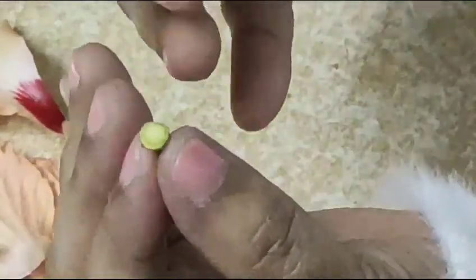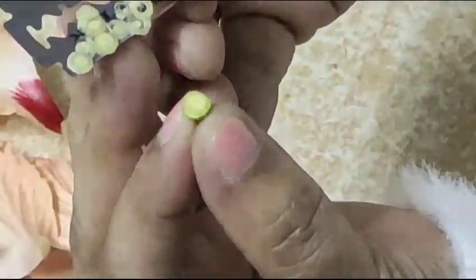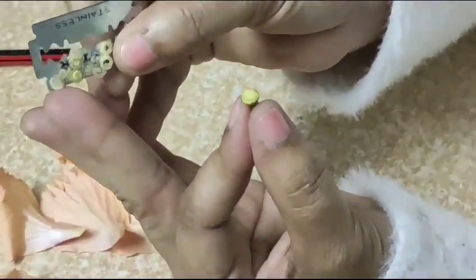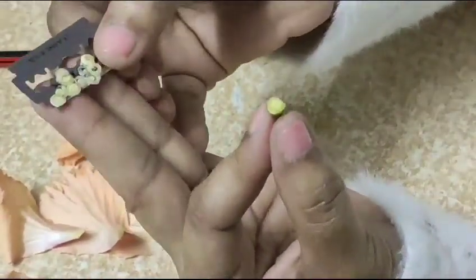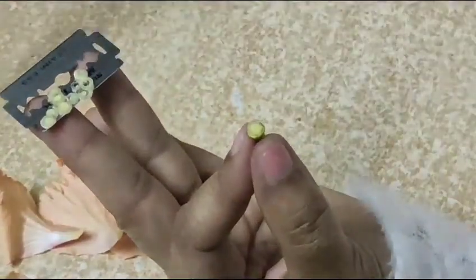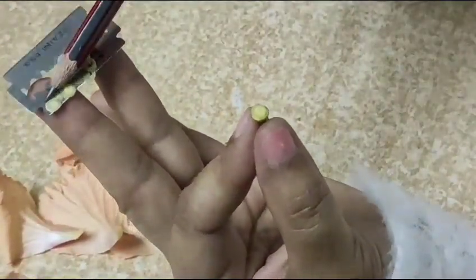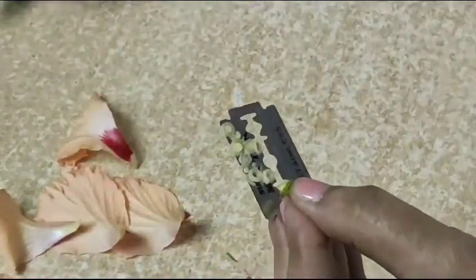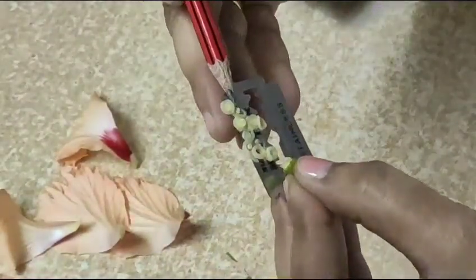Now you see. Can you see? Is it visible to you? Is this screen blurry? Okay, I'll show you. Can you see this part? Now is it clearly visible? You can see the structure.